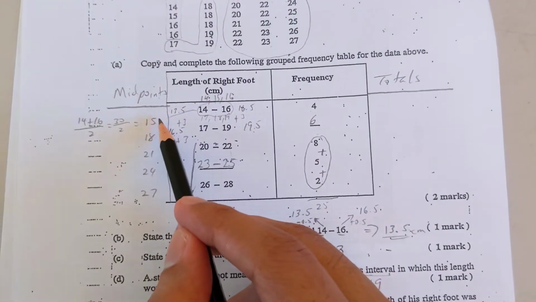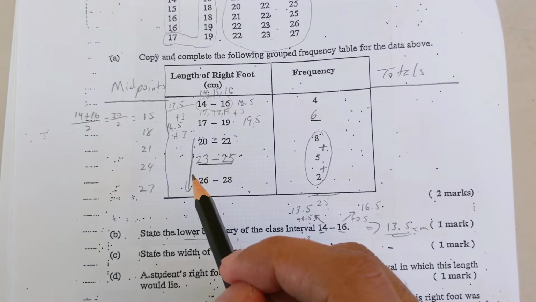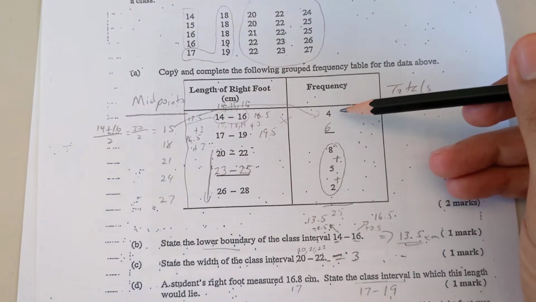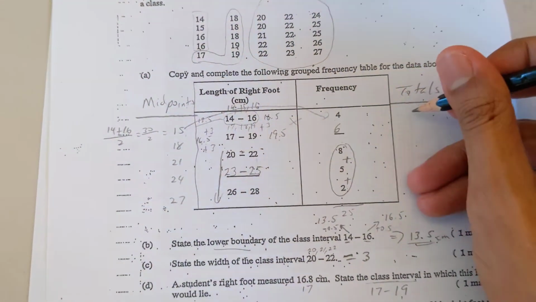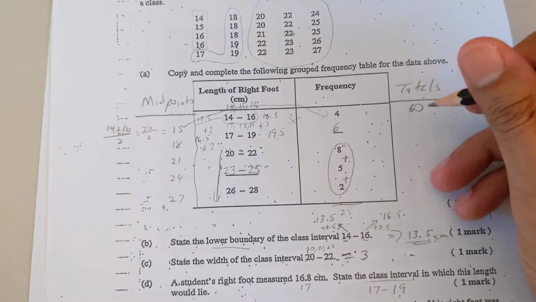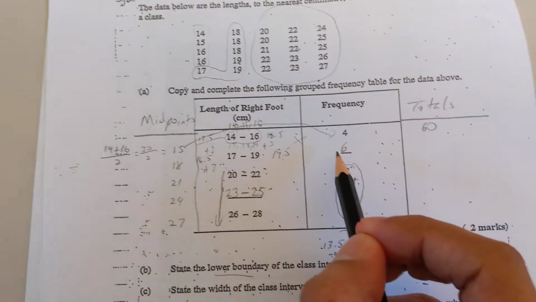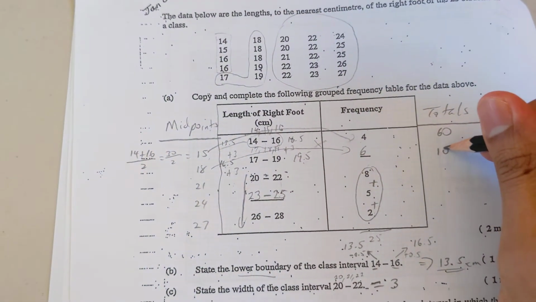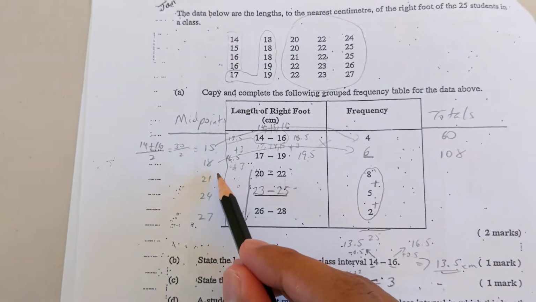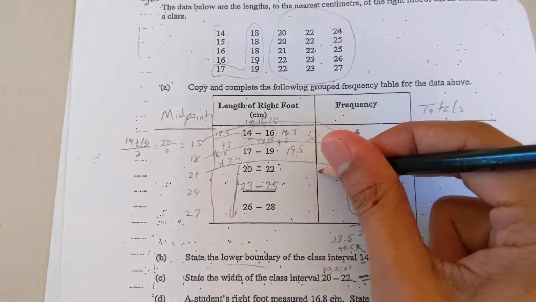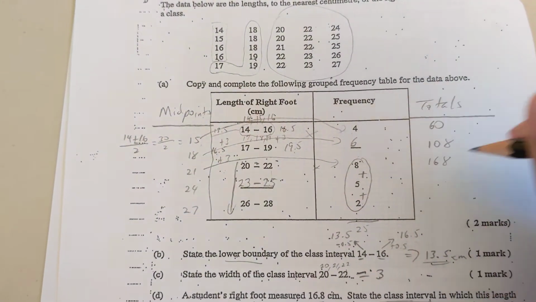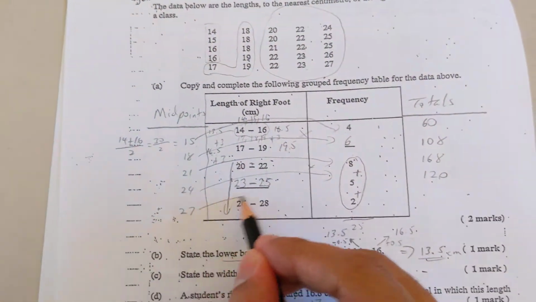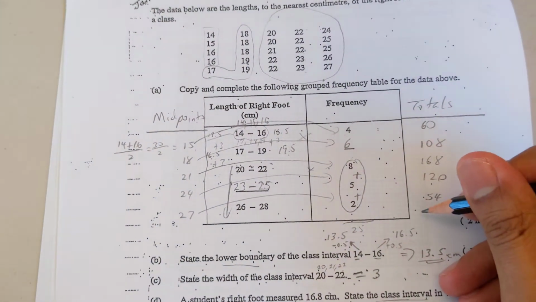So once I'm using that to represent the interval, I multiply out my table just like before. So it'll be 15 times 4. It's like saying 4 students on average had a foot size of 15. So 15 by 4, those 4 students' foot sizes are going to total 60 centimeters. These 6 students on average have a foot size of 18. So 18 by 6, 108. And then we keep multiplying all the table. 21 by 8, 168. 24 by 5, 120. 27 by 2, 54.